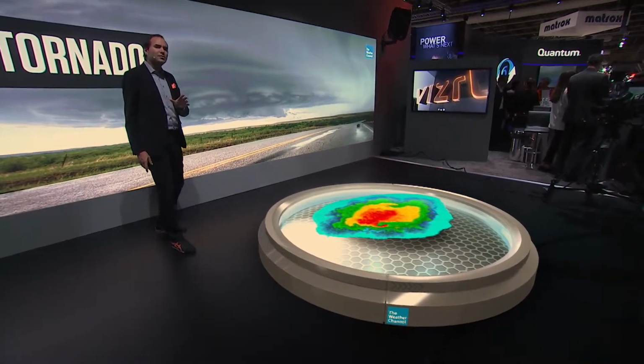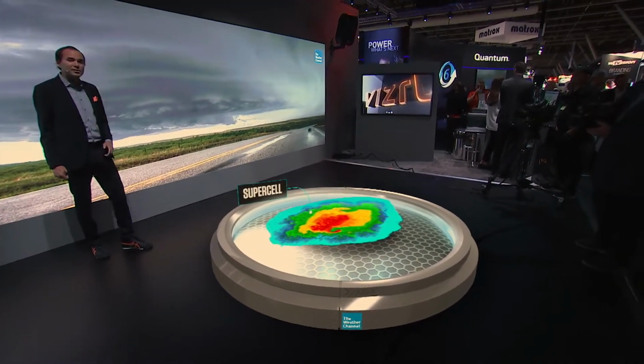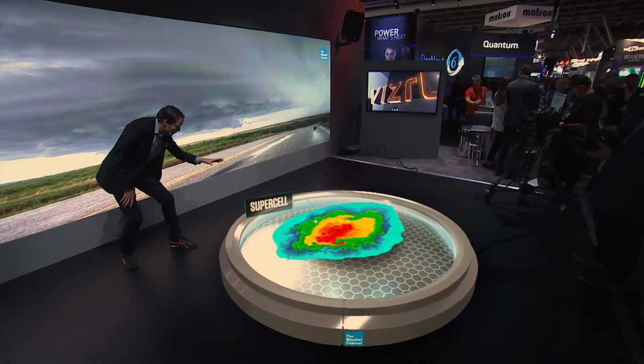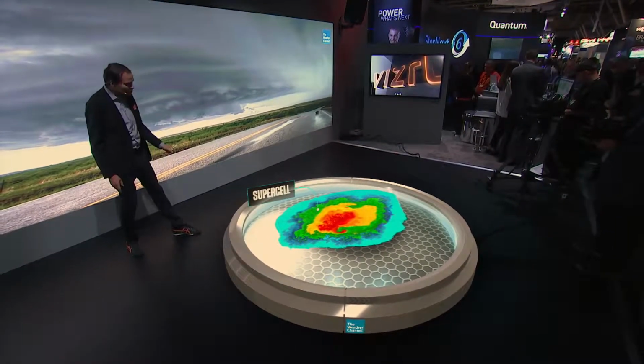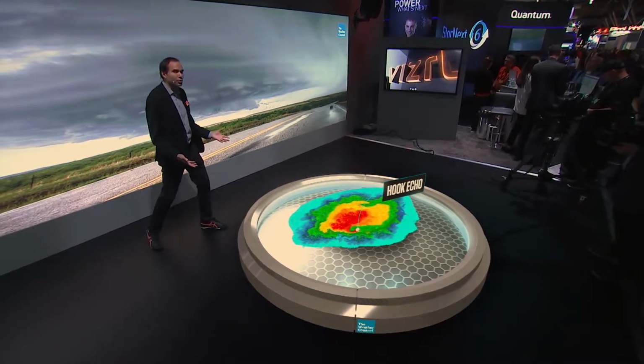The Weather Channel does this very nicely every day in their In the Lab section. And we have some of their graphics here today in the studio with us. This is something about the anatomy of a tornado. And right now we have a supercell on our studio floor. And a supercell is one of those storms that gives birth to tornadoes.